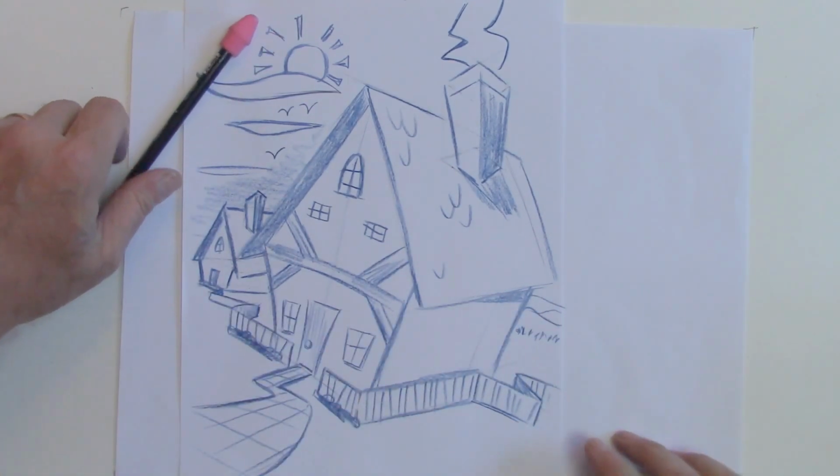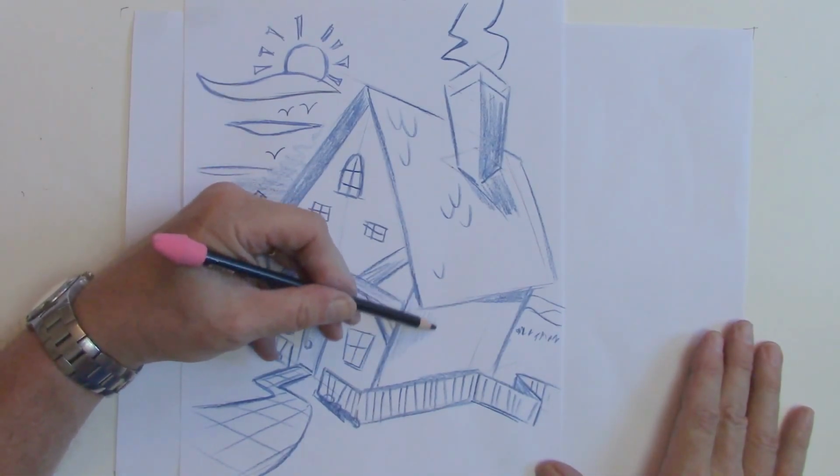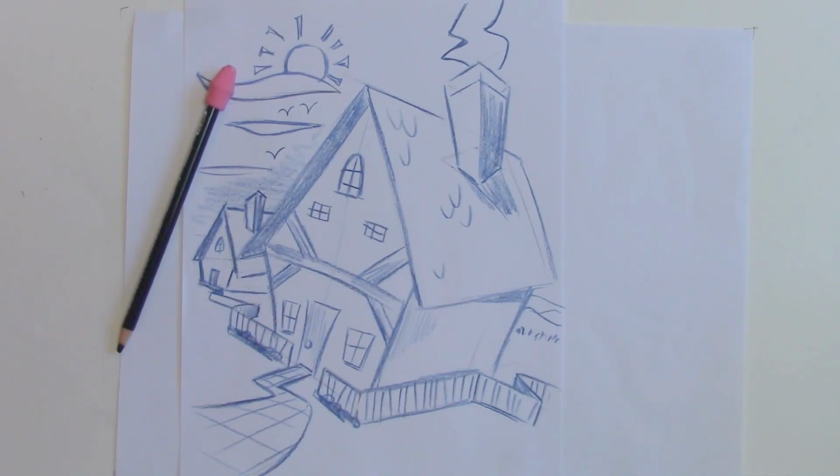All right, so that's an idea of things you can do and ways to approach a cartoon background.